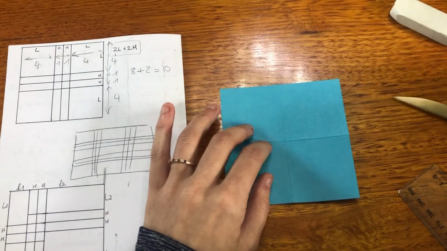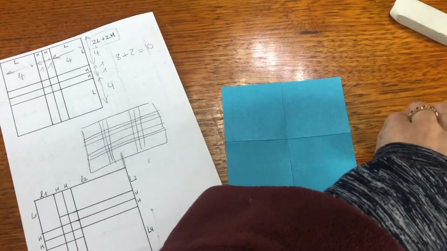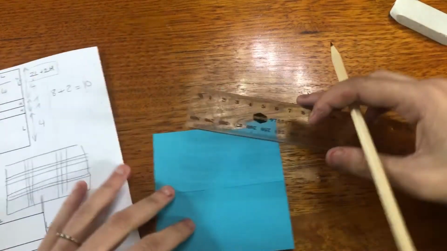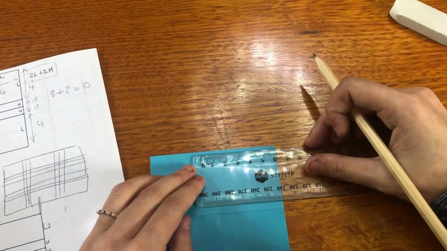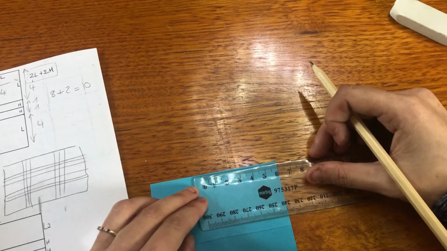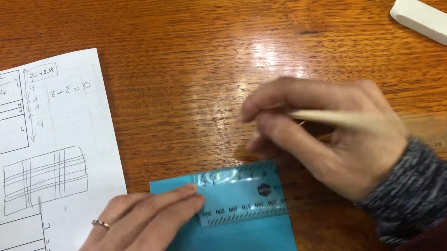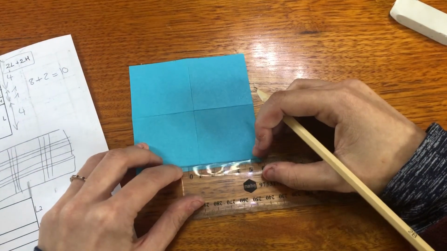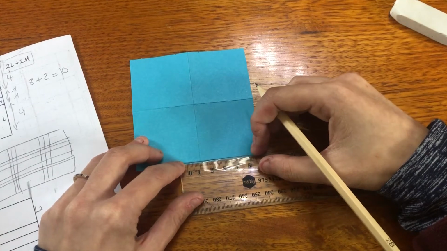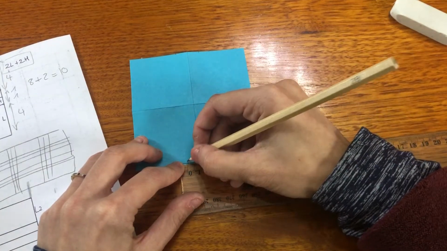Alright, so I said my height will be 1 centimeter. That will actually make it kind of hard to fold, but that will do, I suppose. I don't know. Alright, I make my measurement of 1 centimeter on both sides.